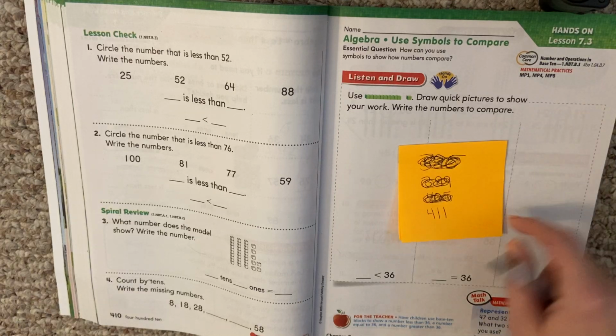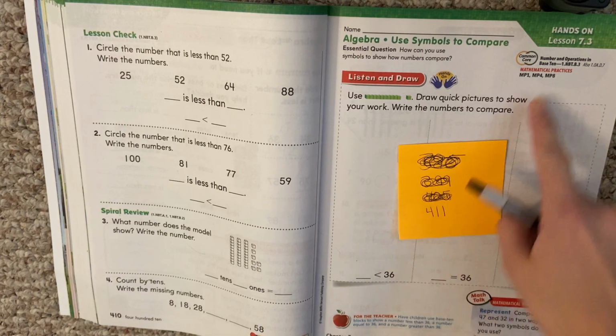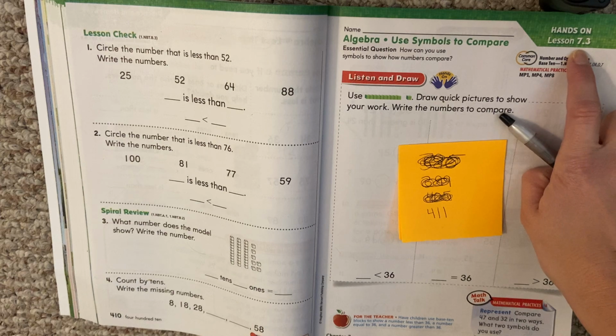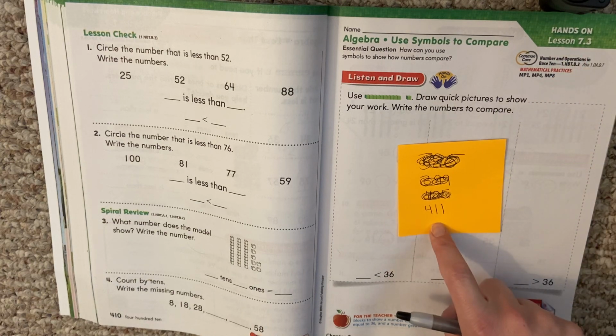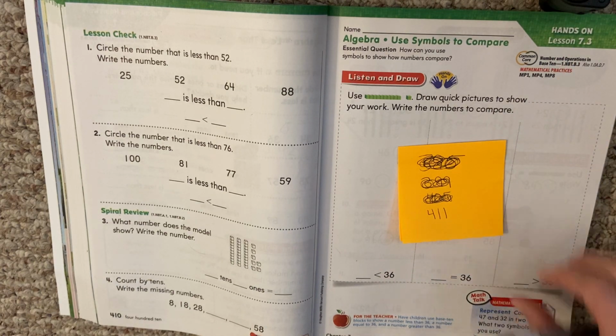All right, today we are on page 411. That's lesson 7.3. So find page 411, 7.3, hit play when you're ready.